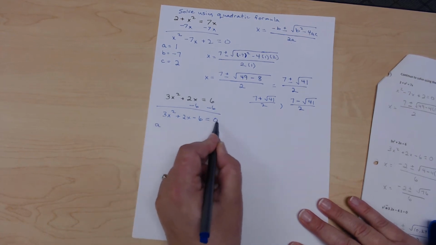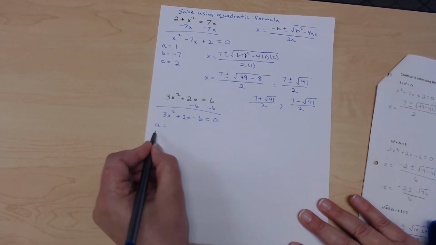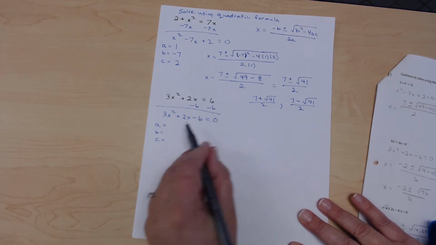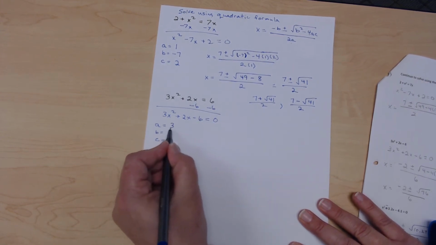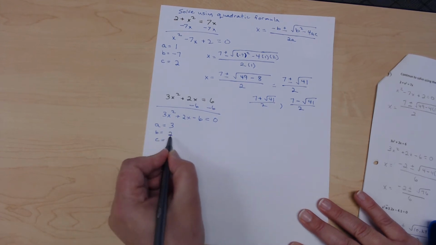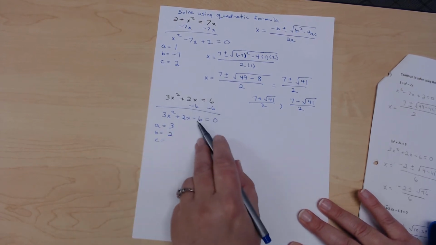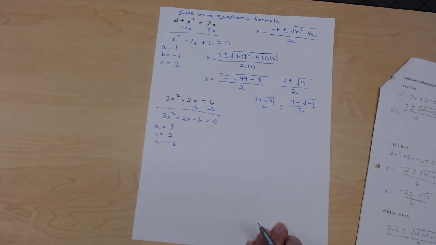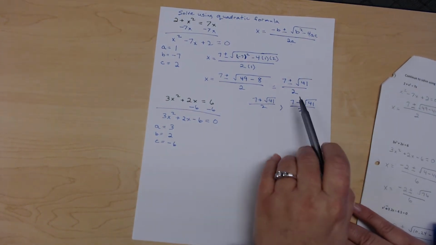Once one side equals 0, then you're ready to go. What is A? What is B? What is C? Make sure that this guy gets moved to the other side. A is 3, B is 2, but what is C? Once it's on the correct side, C is negative 6. Okay. All right, then we're ready to go.